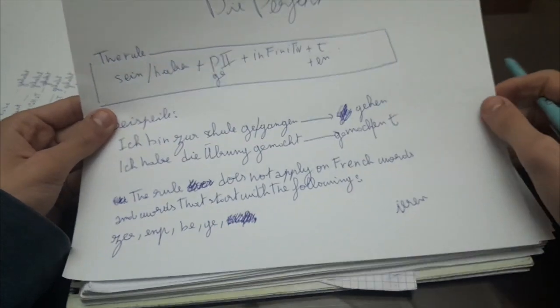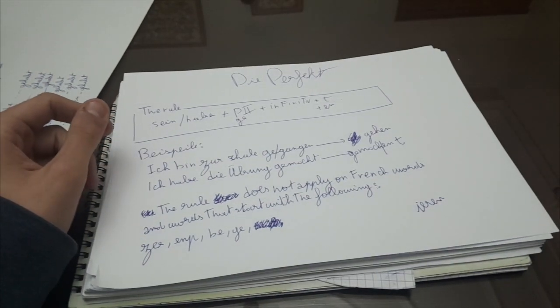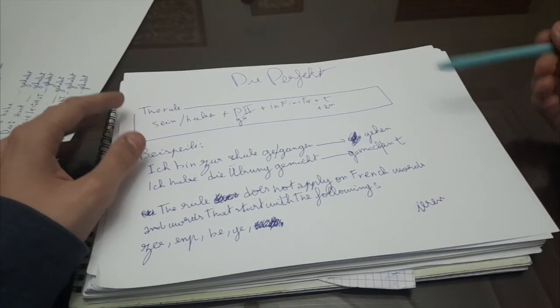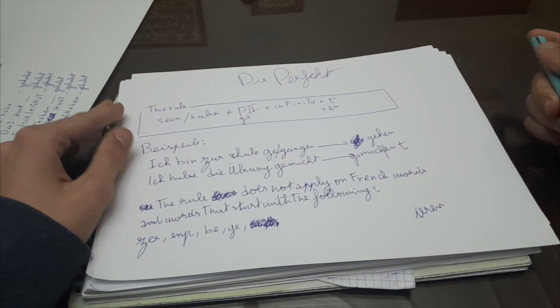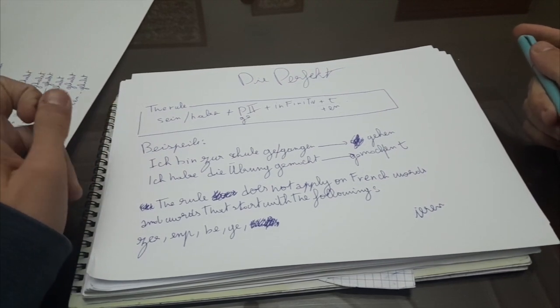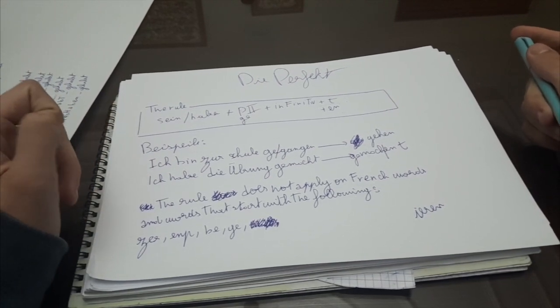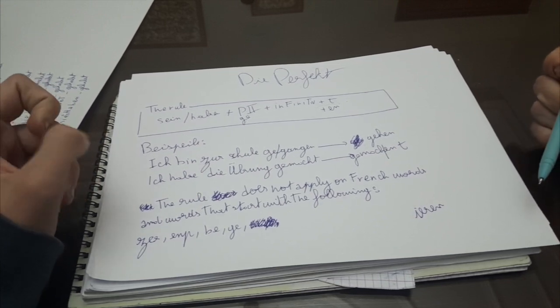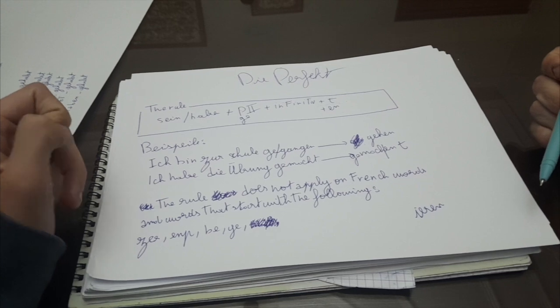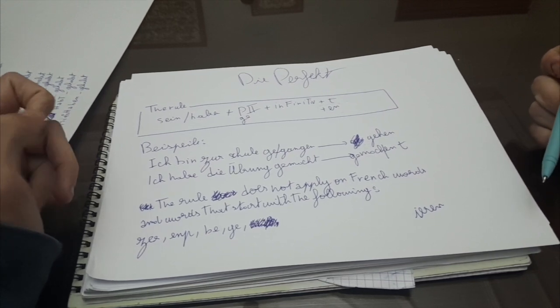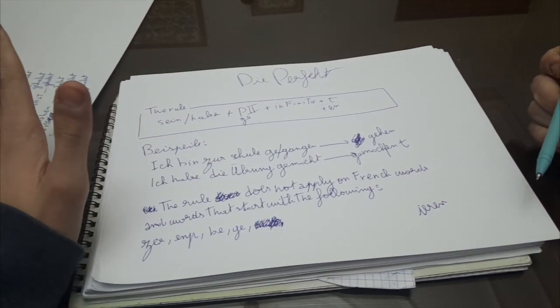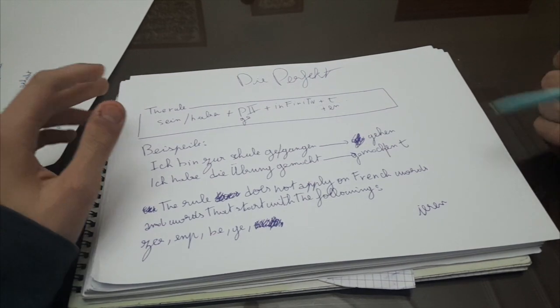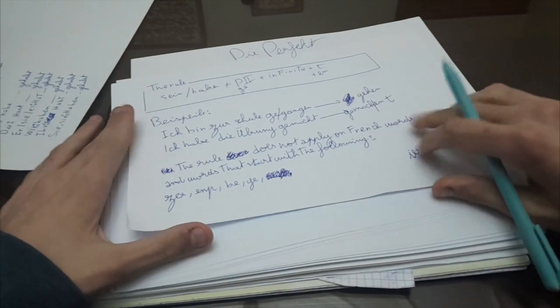So if I said, ich telefoniere meine Großmutter, we say in Perfekt, ich habe meine Großmutter telefoniert. We don't say getelefoniert. We say telefoniert. Let me just put that in here. And this is an example.